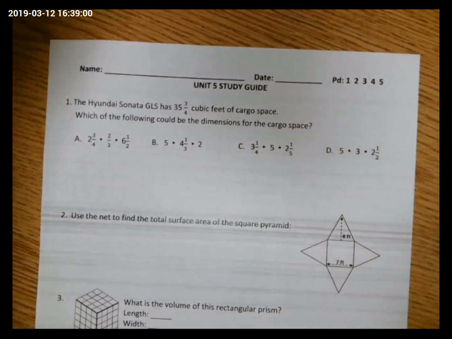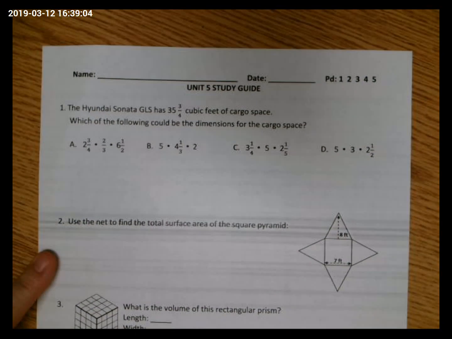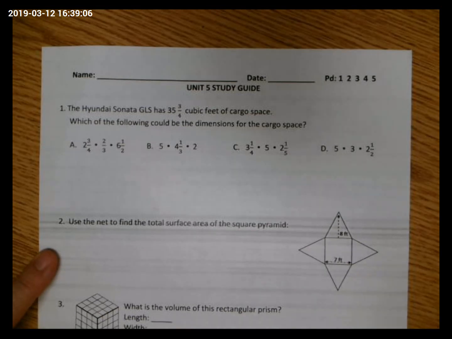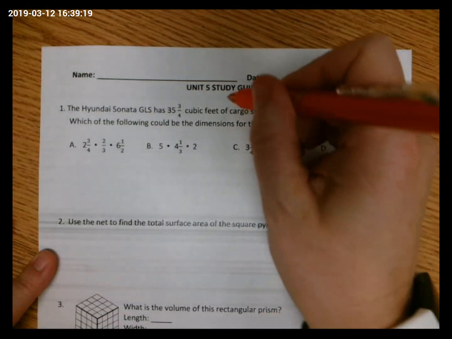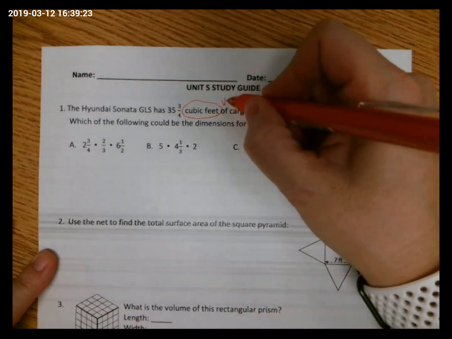All right, so for the Unit 5 study guide, we are looking at area, volume, and surface area. So question number 1, it says the Hyundai Sonata GLS has 35 3/4 cubic feet of cargo space. Which of the following could be the dimensions for cargo space? One thing that we have to look at is it says cubic feet.